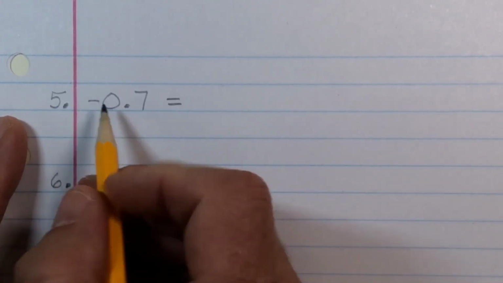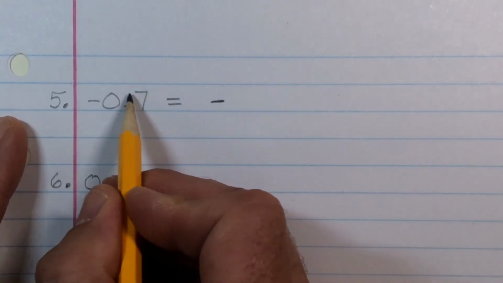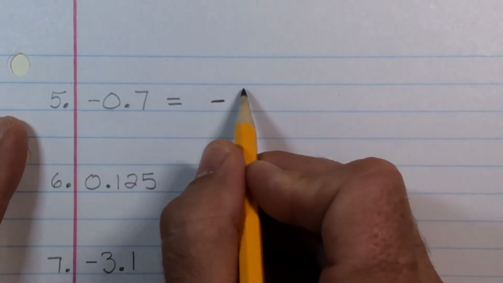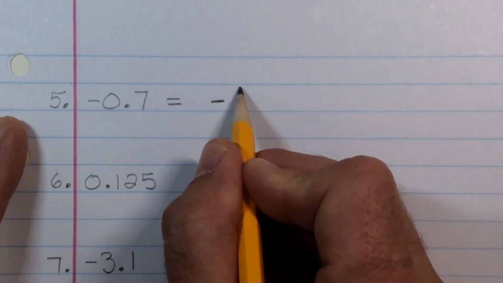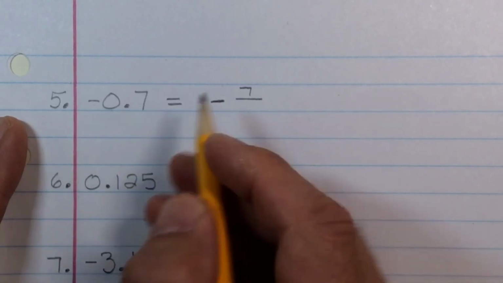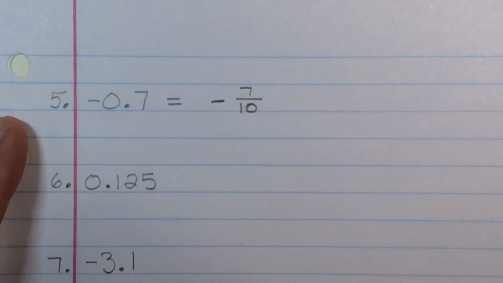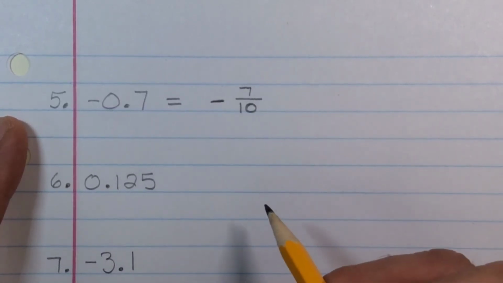This will obviously be negative, so I'm going to put a negative there. I put all of the numbers that are behind the decimal on top of the fraction bar, so 7. And then there's one number behind the decimal, so I put a 0 behind the 1, negative 7/10.